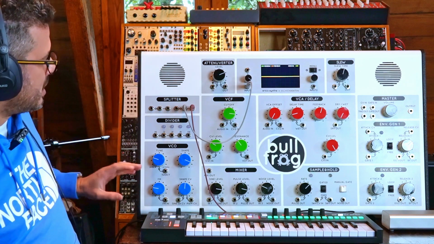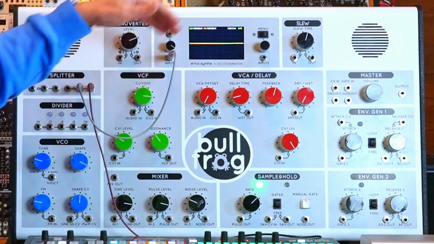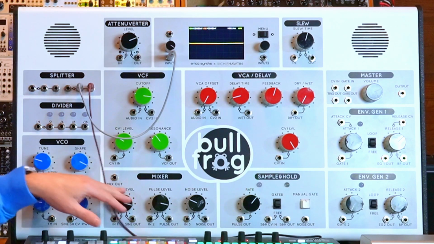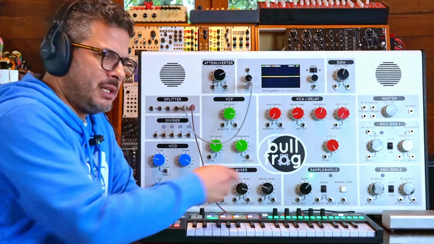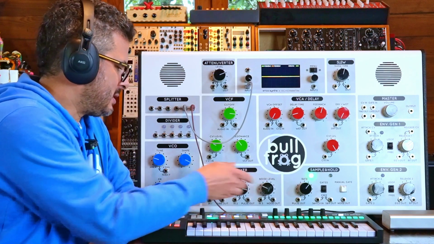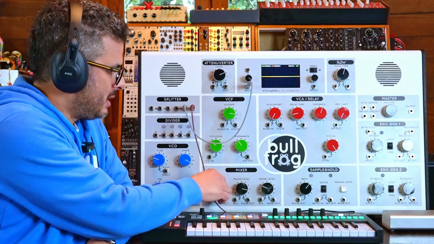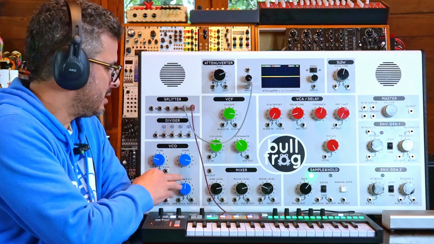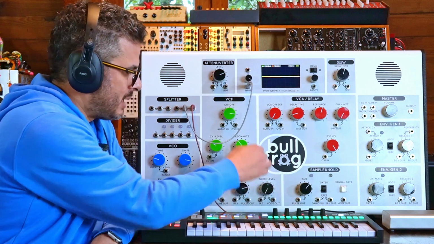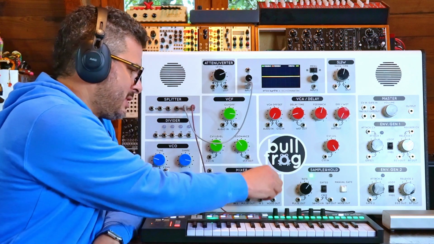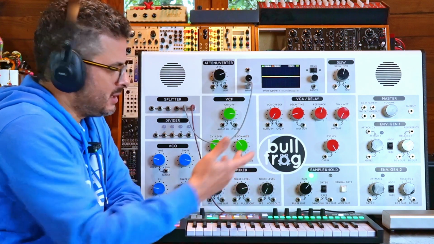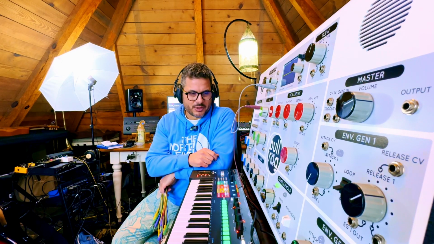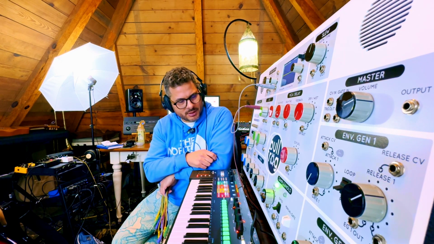So the main modules are the VCO, the VCF, the VCA, the 2 envelope generators, the sample and hold, and the mixer. The mixer, we didn't do a video about it because basically it's just an extension of the VCO. It's where you determine the volume of the waveforms that are being generated by the VCO, and you can add the noise to that, which is not really coming from the VCO, but in fact it's just a mixer. We don't need a full video about the mixer. We might consider it our first utility module actually and talk about it a little bit.